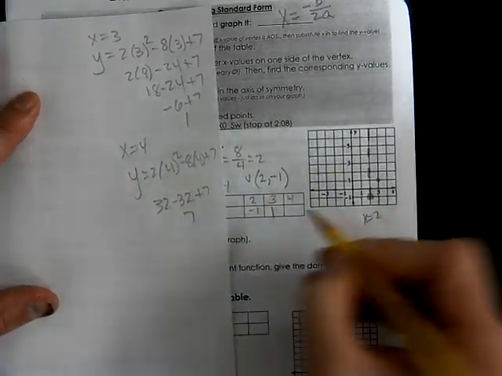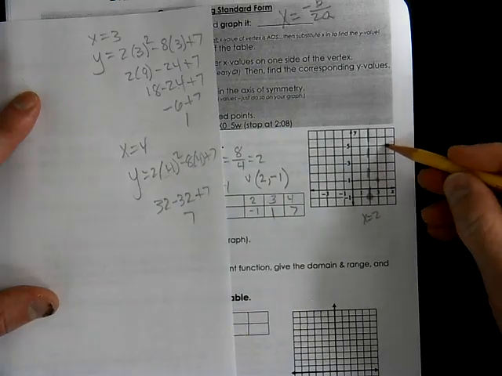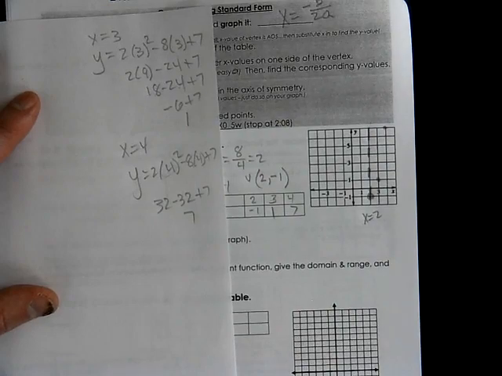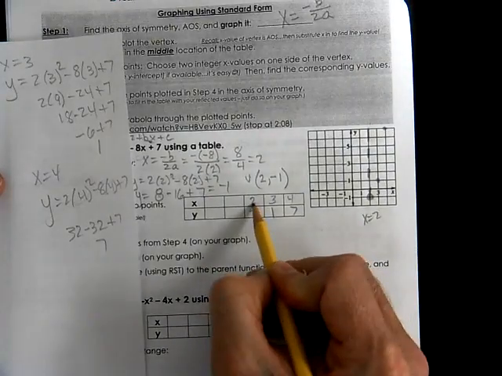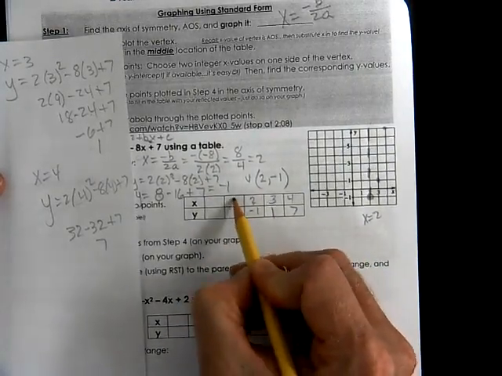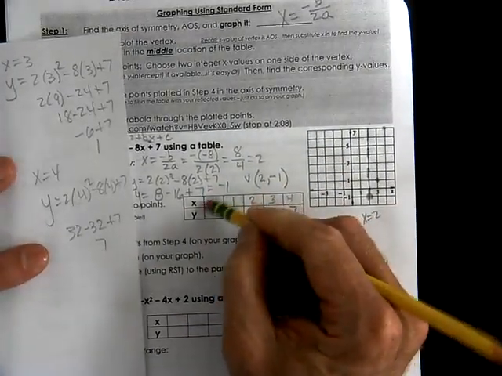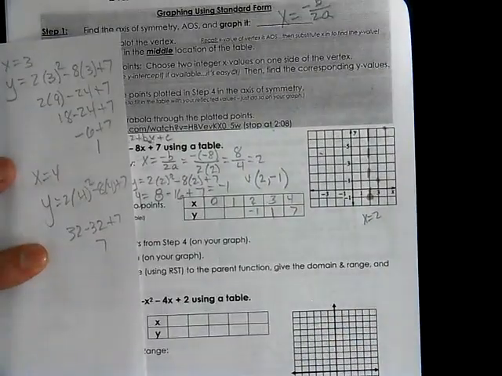That's going to put us at 7. 1, 2, 3, 4, 5, 6, 7. So that's one way to do it. Now since you know this is your vertex, you could also do the other side: 1 and 0, why not? You could do negative 1, but 1 and 0 would be the logical values over.